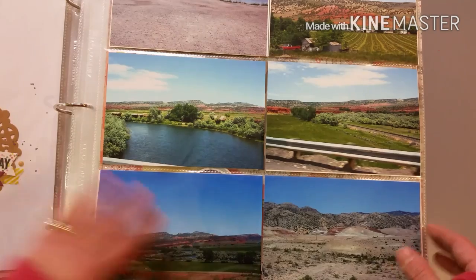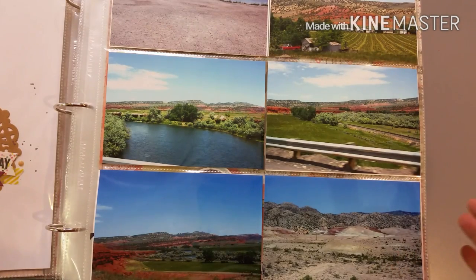And so that helps me then keep all those photos together.